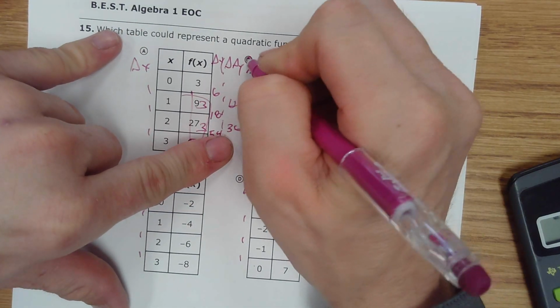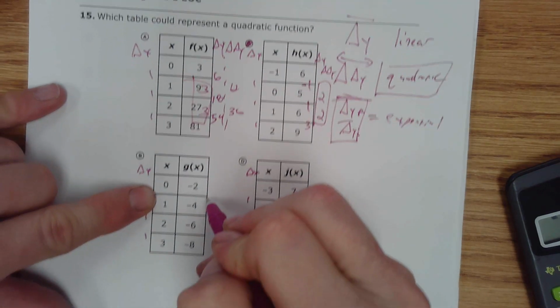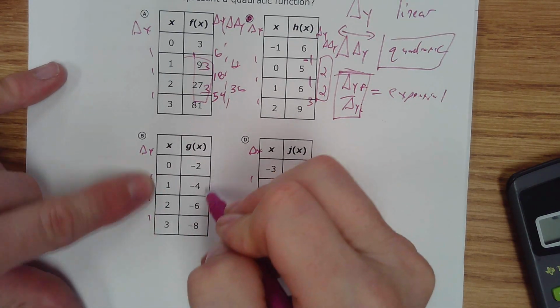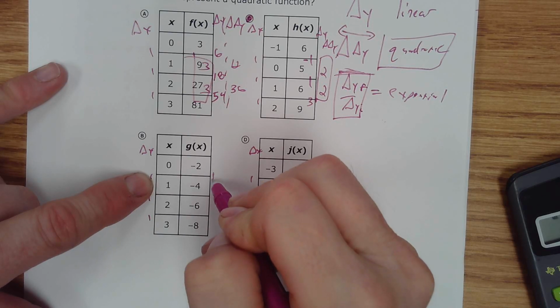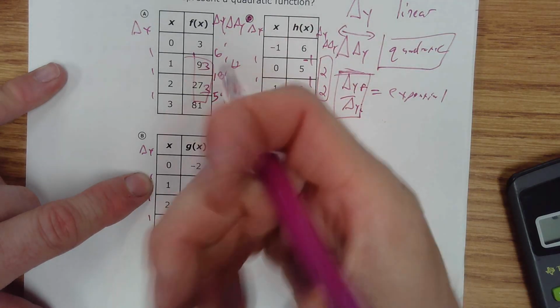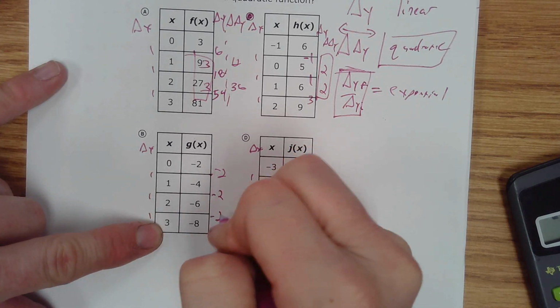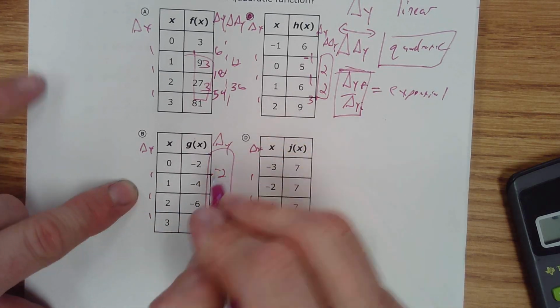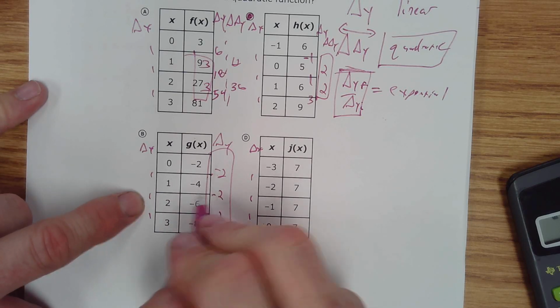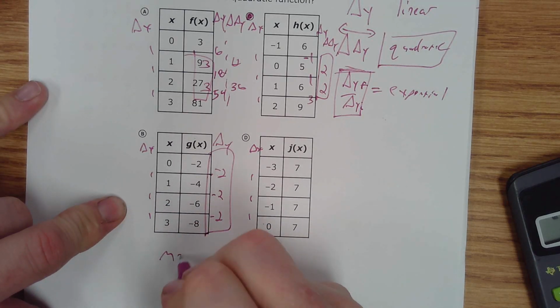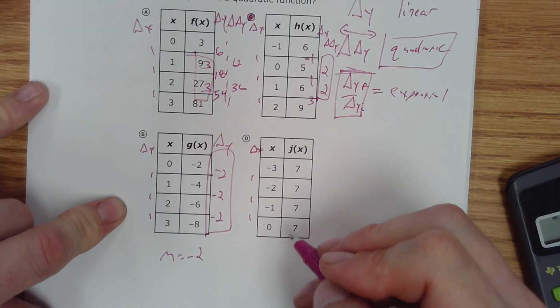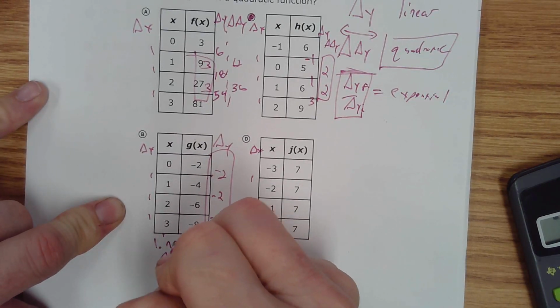So right here is my quadratic. This one, it changes by 2, right? That goes down by 2. This goes down by 2 more. This goes down by 2 more. So my change in y is negative 2 divided by 1, negative 2 divided by 1, negative 2 divided by 1, so m is negative 2. Because it's a slope, this is linear.